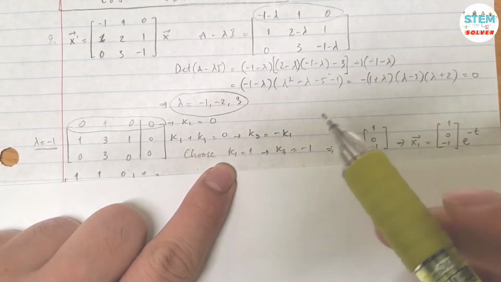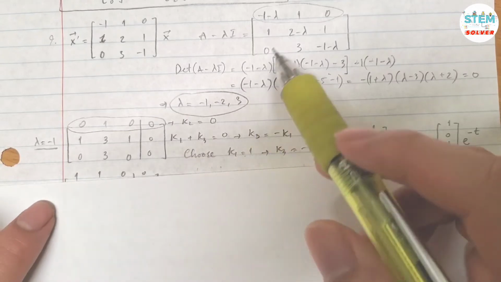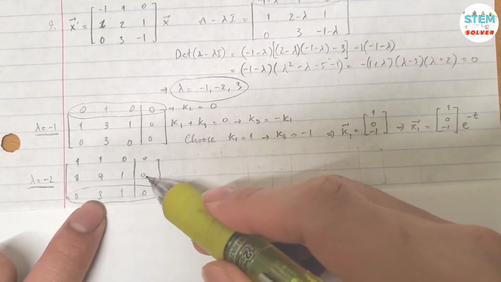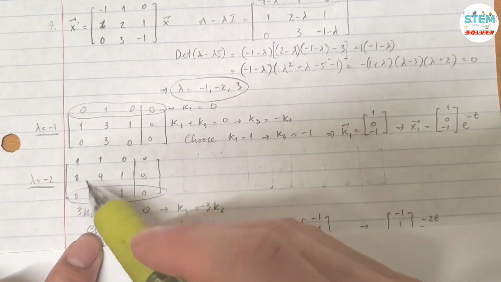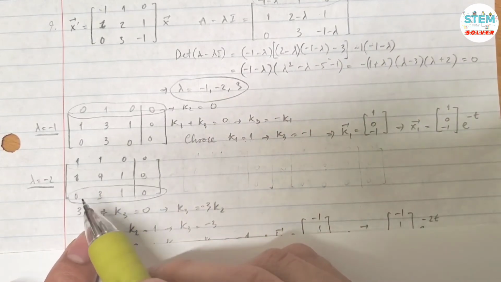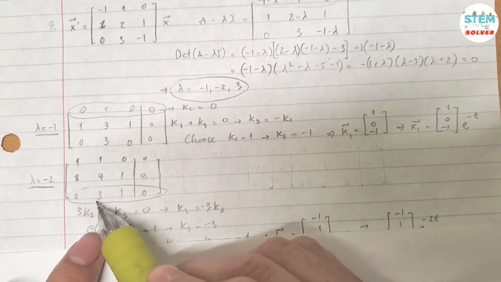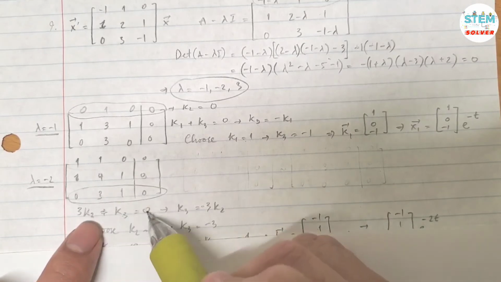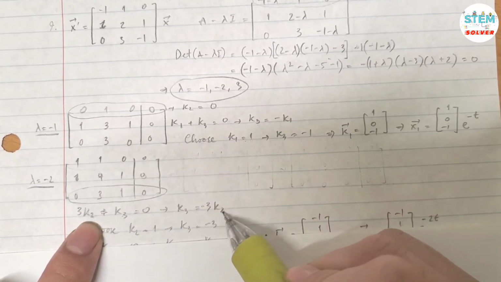Now you are going to do the same thing for lambda equals -2. Plug it into here. That gives you this matrix augmented with 0. Now let's look at equation 3. You have 3k2 plus k3 equals 0. Solve for k3. I got -3k2.